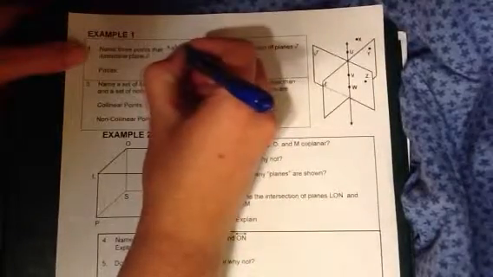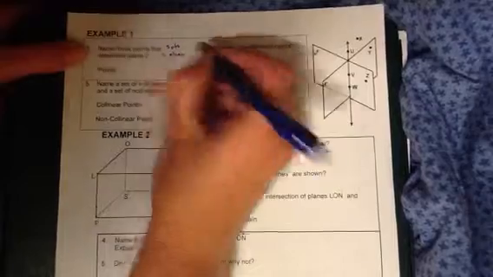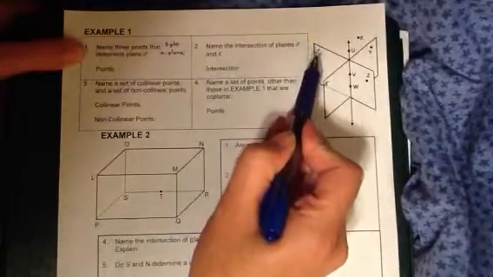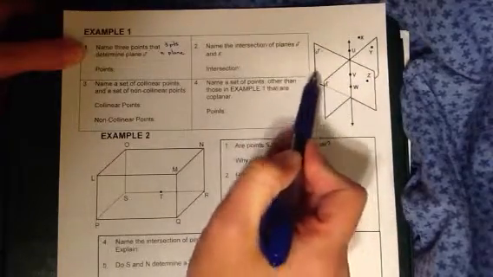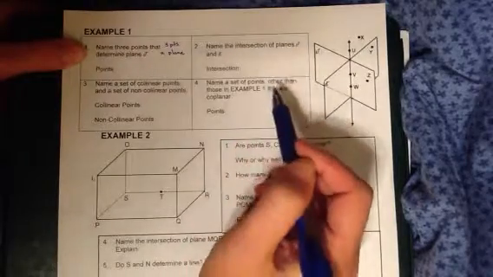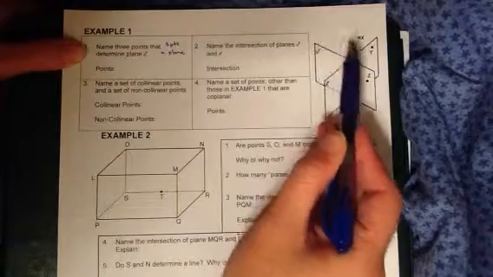So down here it says name 3 points that determine plane J. Well, we just talked about this. It takes 3 points to make a plane. Now we've got to be very careful. Plane J, here's J, so that means this plane right here. So we need to pick 3 points that are in plane J. Now remember, J doesn't stop, so it would continue up.